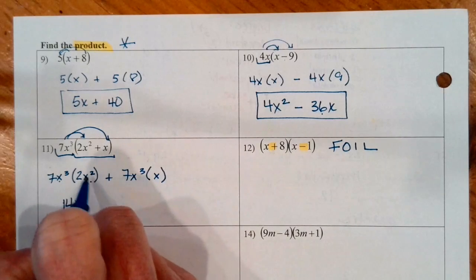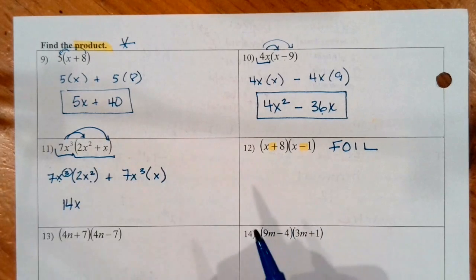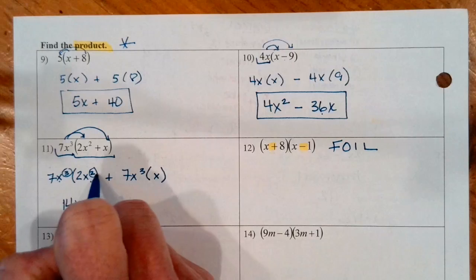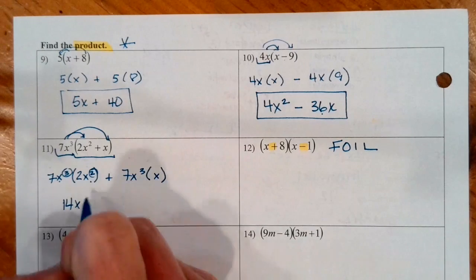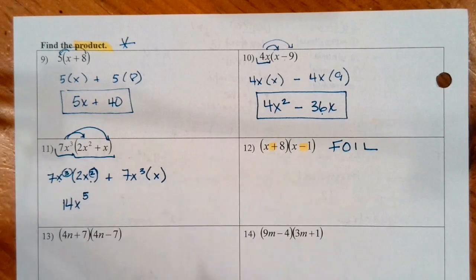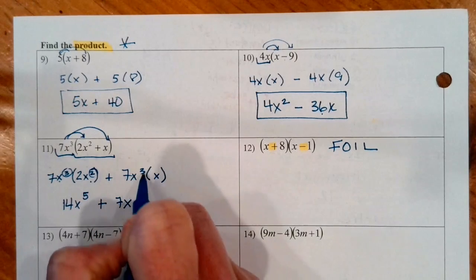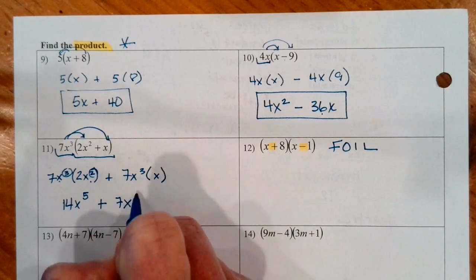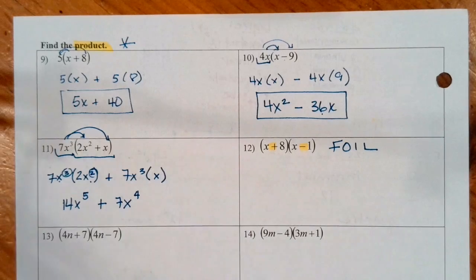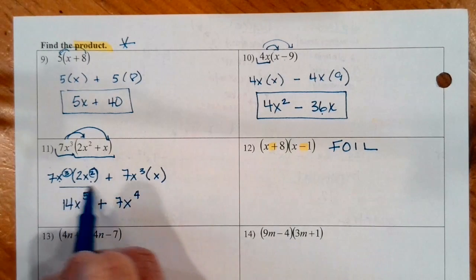That's going to give me 14 x's. Now I have same base add, so I have 3 x's as factors here and 2 x's as factors here, which is going to give me 5 total x's being multiplied, plus 7x, here's 3 factors of x, 1 more, and that makes x to the 4th. All right, so those are my easy ones.